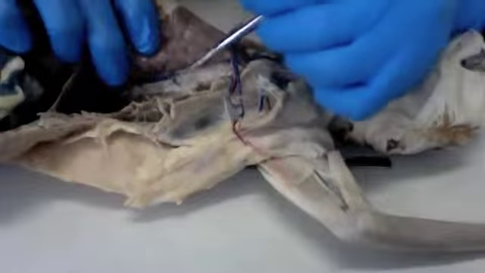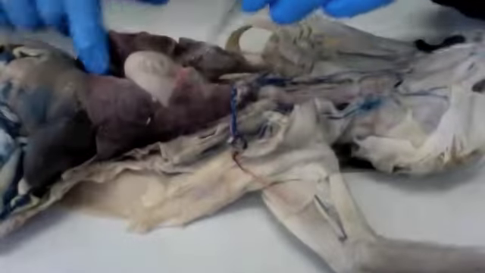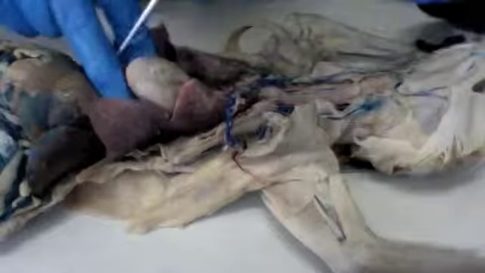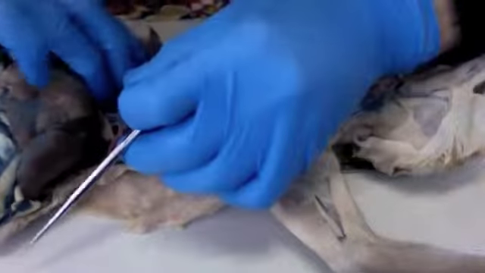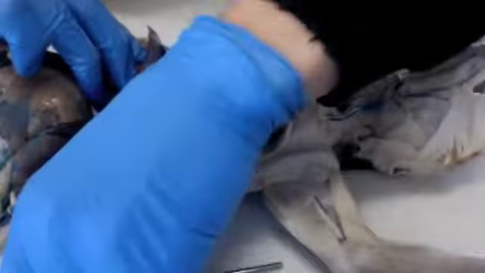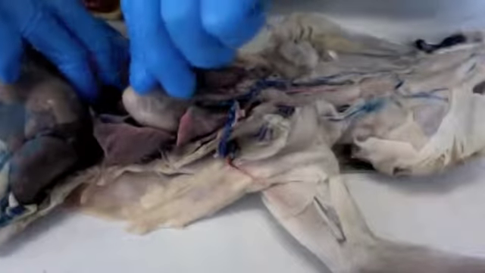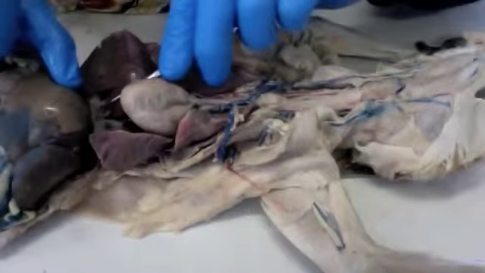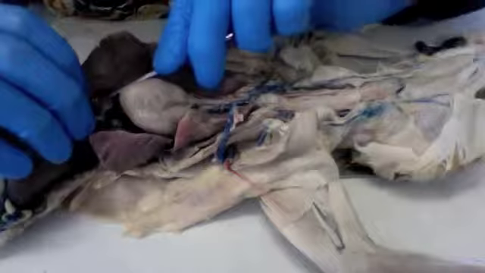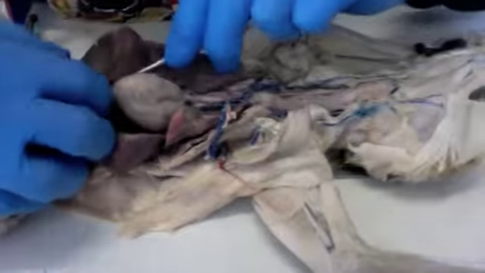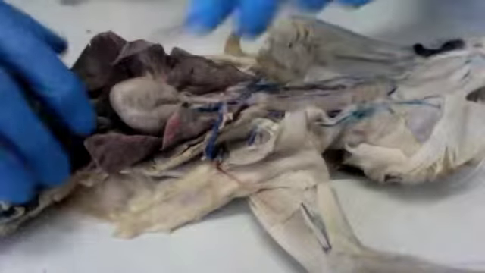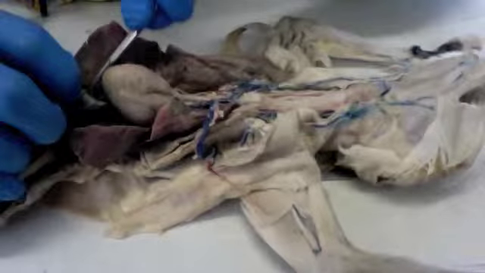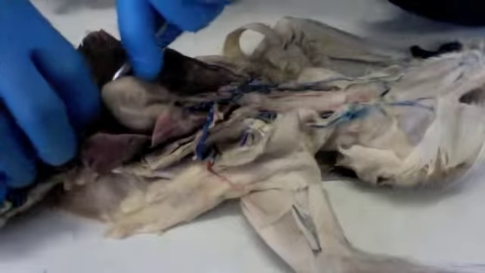Azygos vein. And then the hepatic veins are below the inferior vena cava. Down here, and it's a little bit lower, but mine's kind of messed up, and it splits off into 3 parts. So it's a little bit lower than this that I'm displaying here, but it splits off into 3 parts, and that is the hepatic veins.